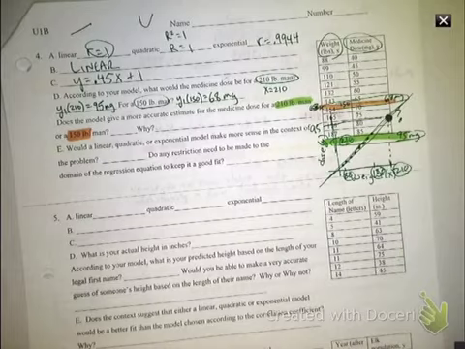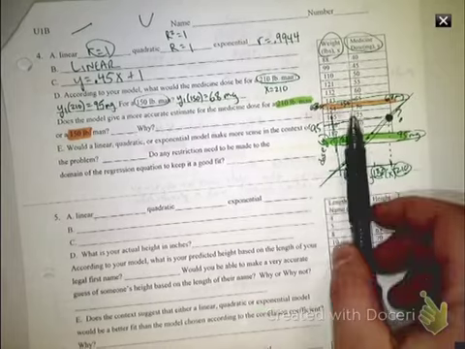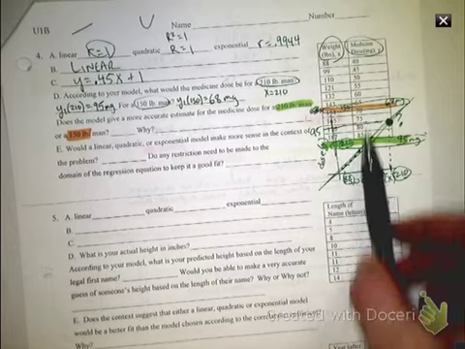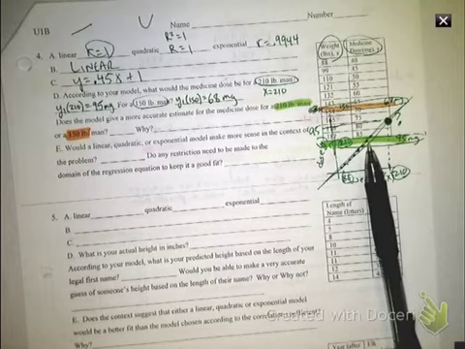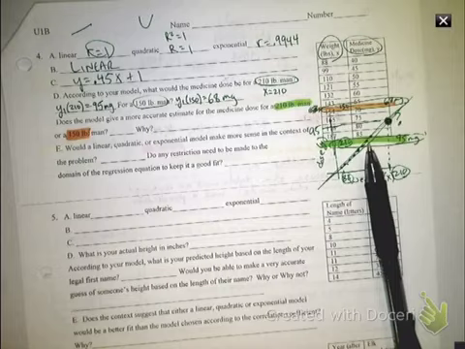Can we count on one of these answers to be more accurate than the other? What do you say? Both should work just fine? Okay, maybe. Anybody else got a thought about that? Say again? Close enough. Okay, that's fair.